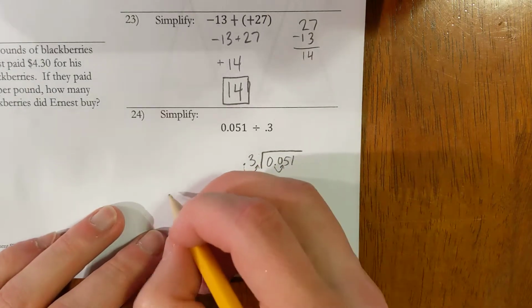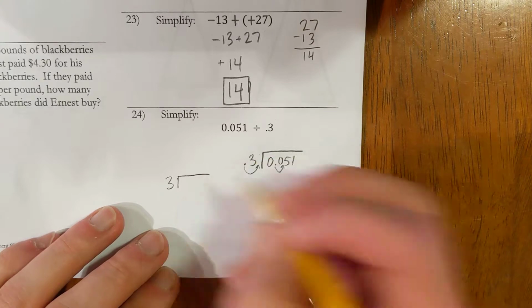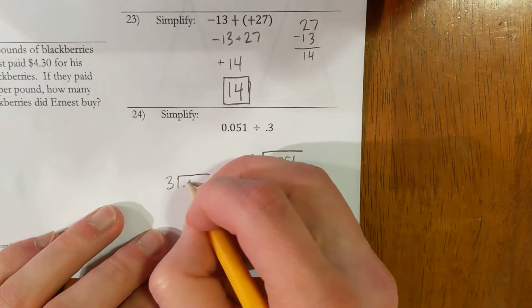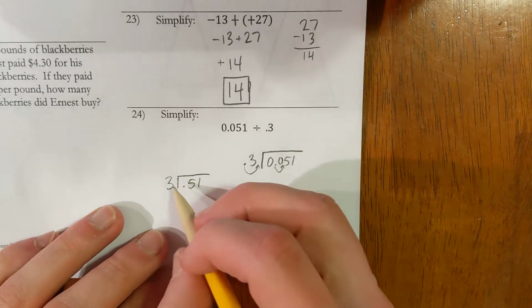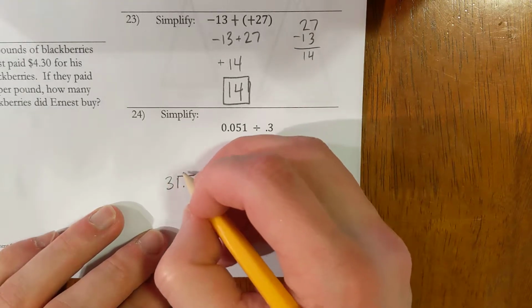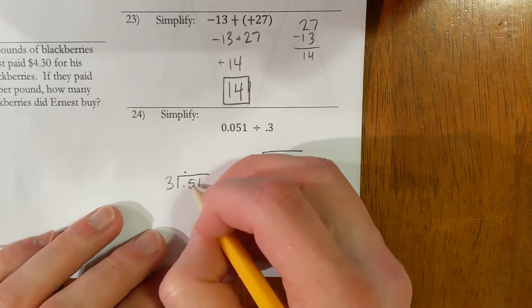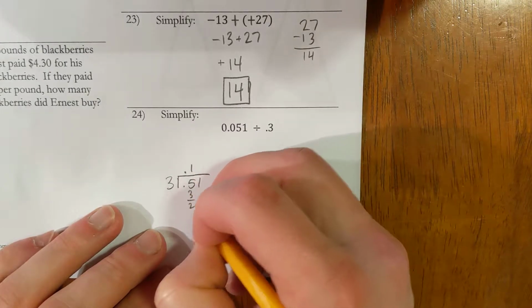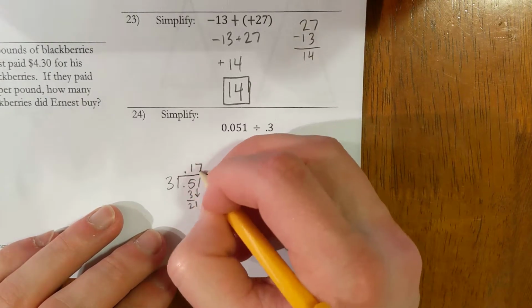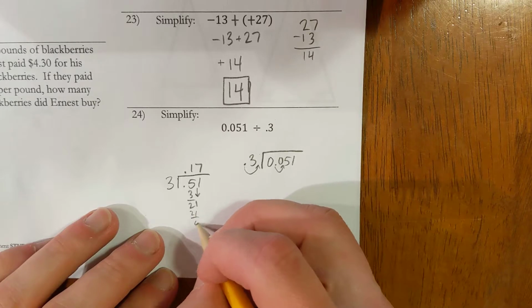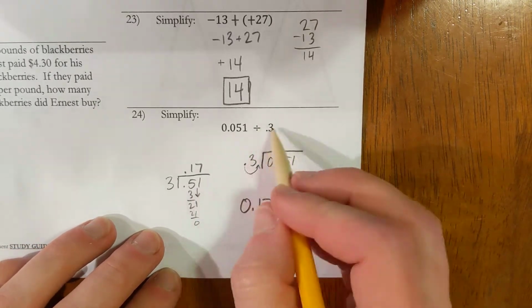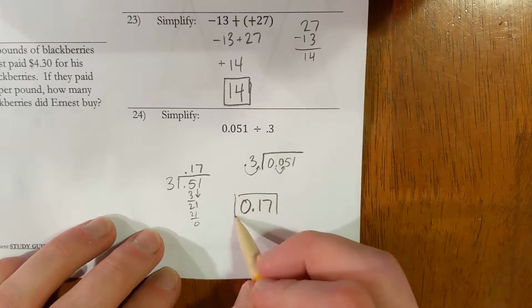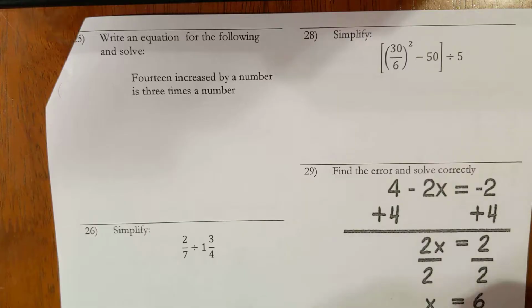So I'm actually going to rewrite it now. So we have 3 going into 0.51. I dropped this 0 because it's just at the front. So 3 goes into, actually I'll bring my decimal up. 3 goes into 5 one time, goes 2, bring down the 1, that goes 7 times, that terminates right there. So our answer is actually 0.17. No negative signs, that is it.